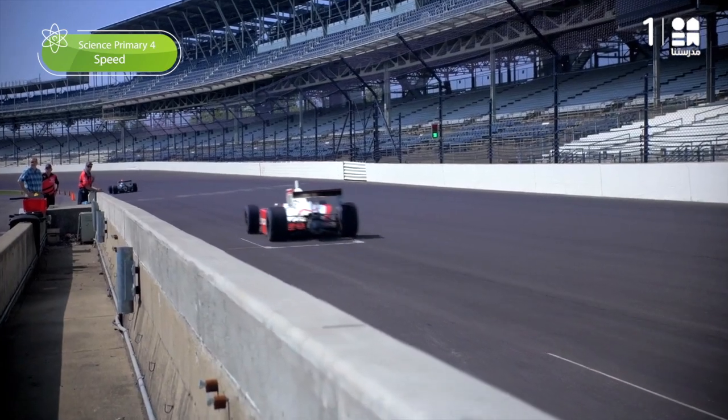At the end of our last lesson, I asked you to think about how we could measure the speed of a moving object. Like in a car race, the car moves and their speeds change all the time. Think of a time when you get into any means of transportation like a car. What does the driver do to change the car's speed or to slow down its speed?